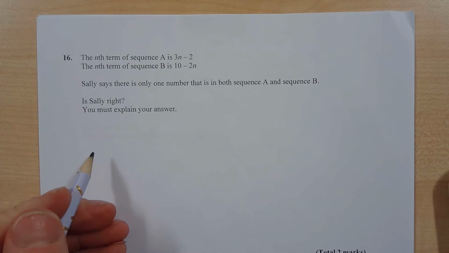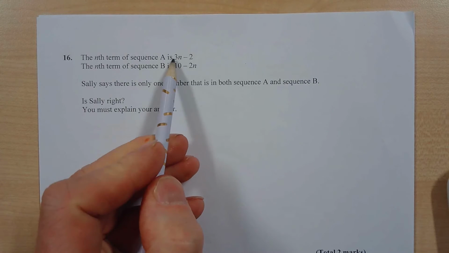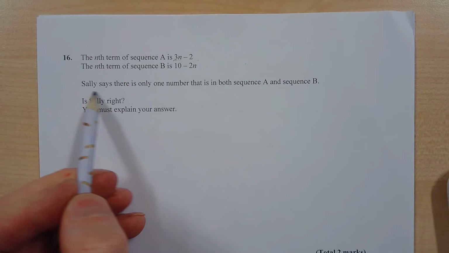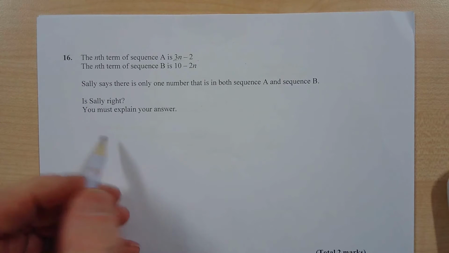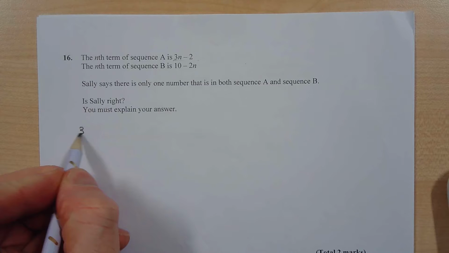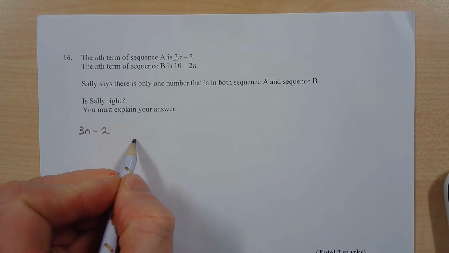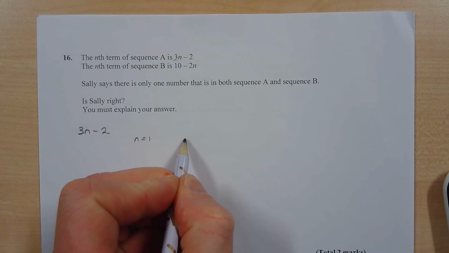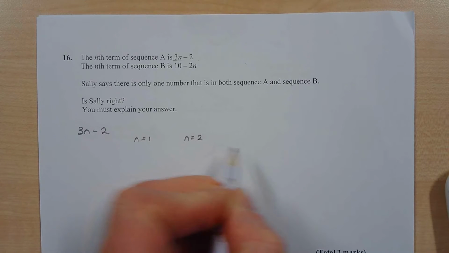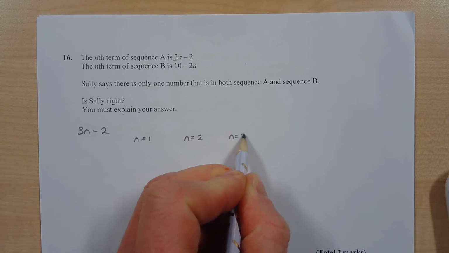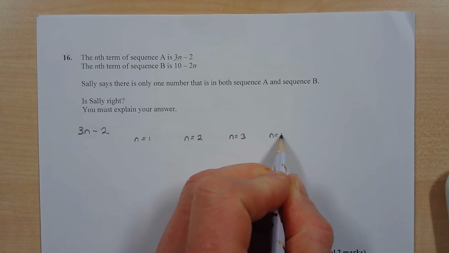So then the best way to do this question is actually write out the sequence for each one and show that there's only one number in both sequences. So if we take 3n take away 2, and we want to know what the sequence looks like, this is how we do it. We put in each number: n equals 1, n equals 2, n equals 3, n equals 4.